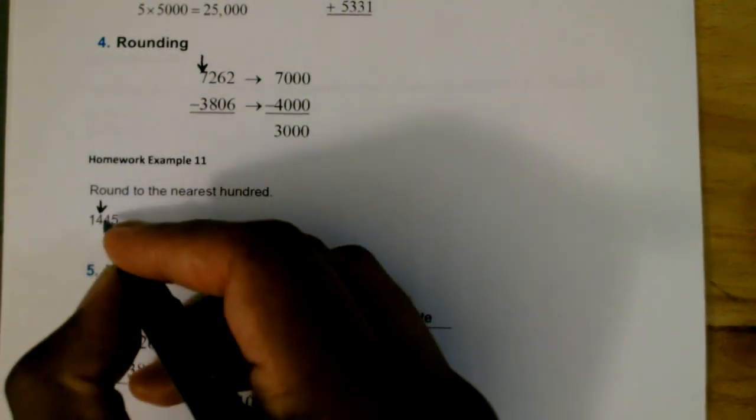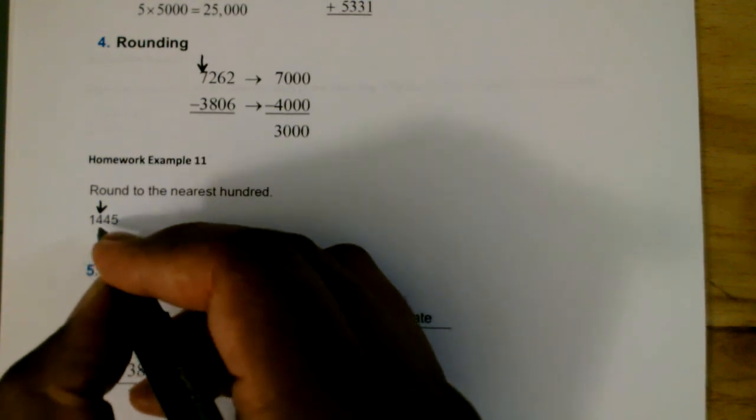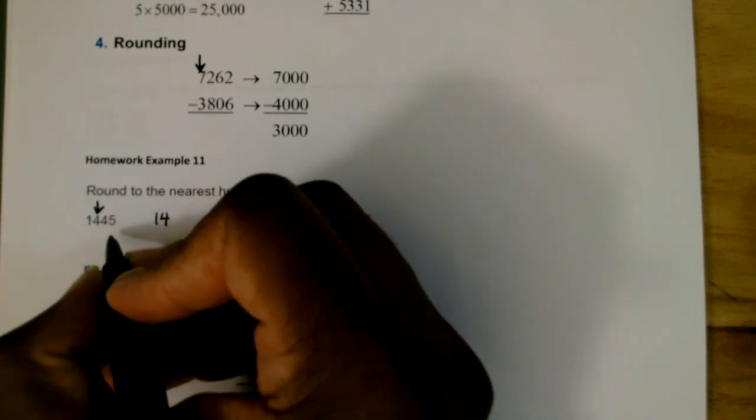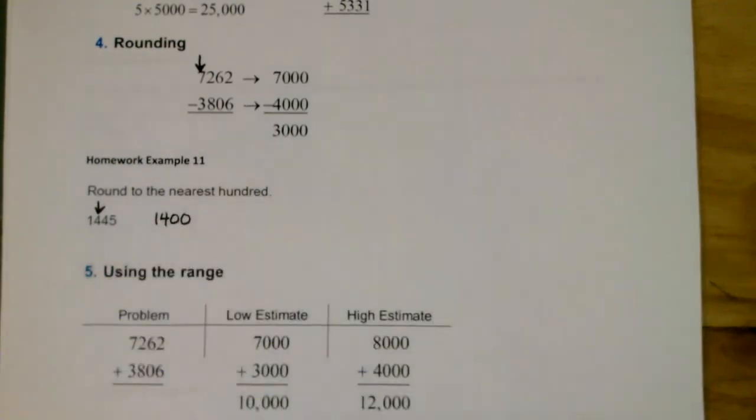The number to the right of that is another 4. Well, here 4 is less than 5, so this 4 is going to remain the same. So I'm going to have a 1, and then the 4, and then the digits behind the place value that I'm trying to round off to convert to 0. So 1,445 to the nearest 100 would be approximately 1,400.